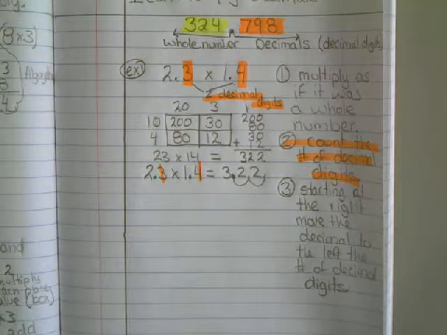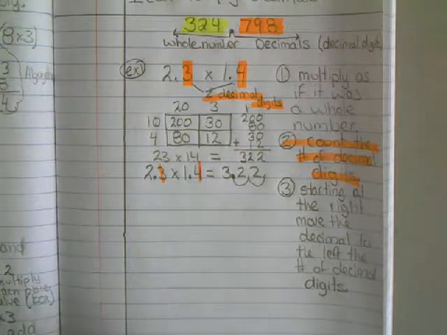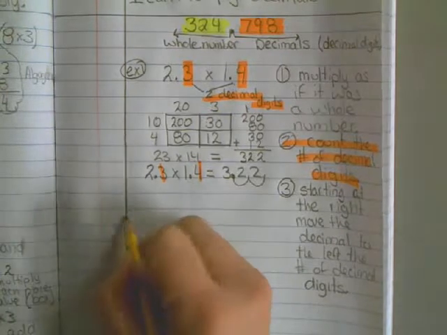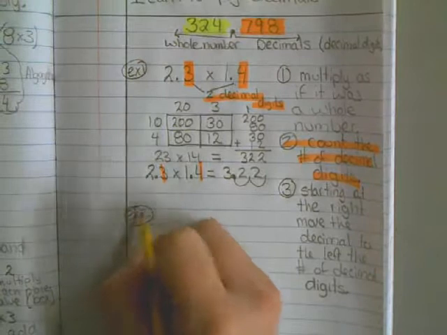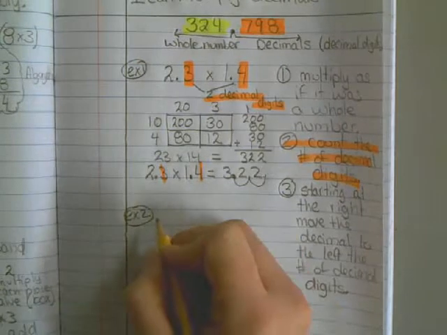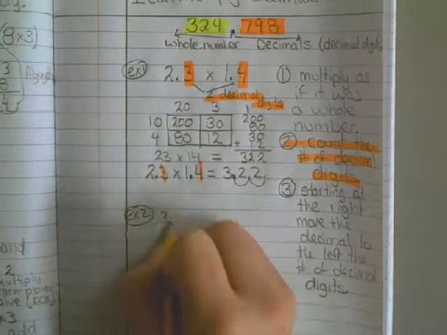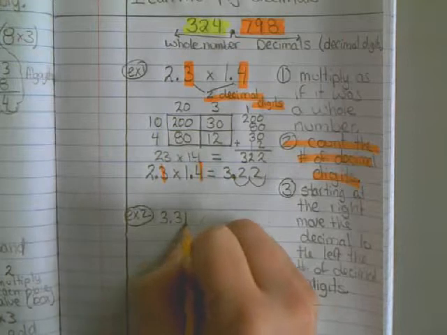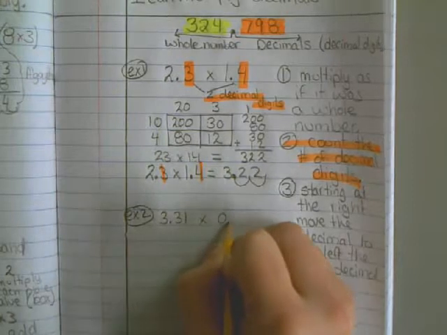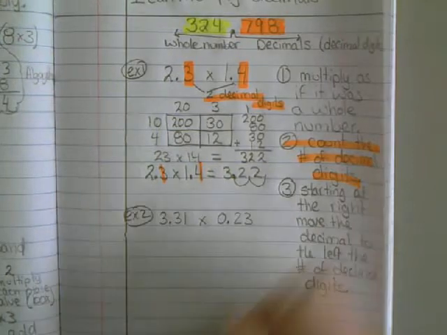I'm also going to show you another problem. Let's look at a little bit more difficult one. Okay? Let's look at 3 and 31 hundredths times 23 hundredths. Now, you're going to see them place a 0 here a lot in front of the decimal.